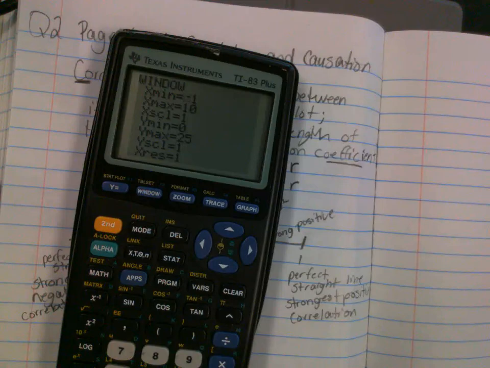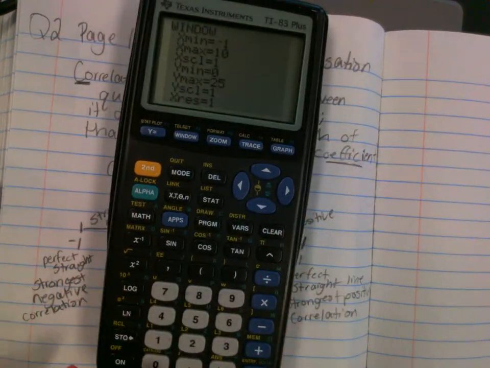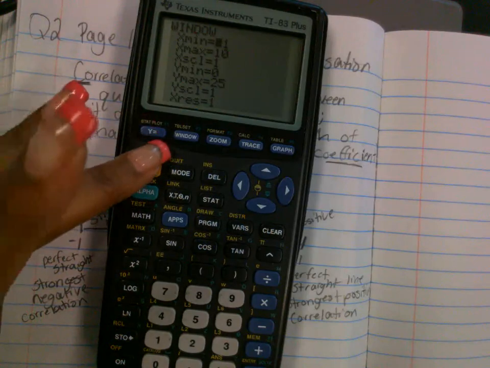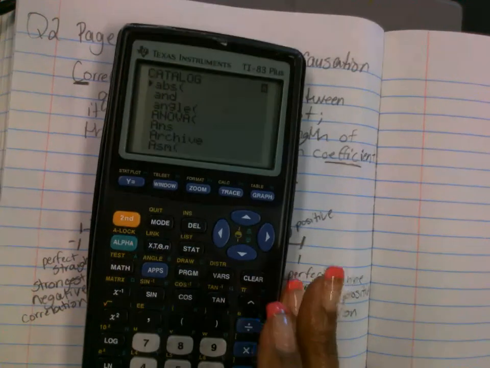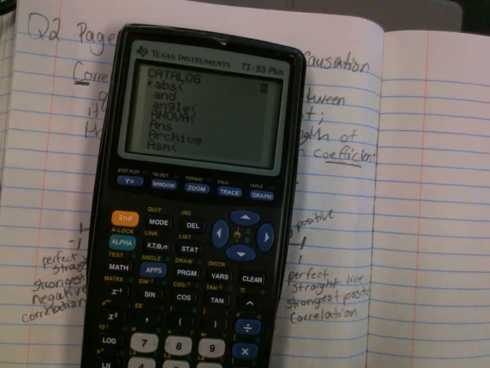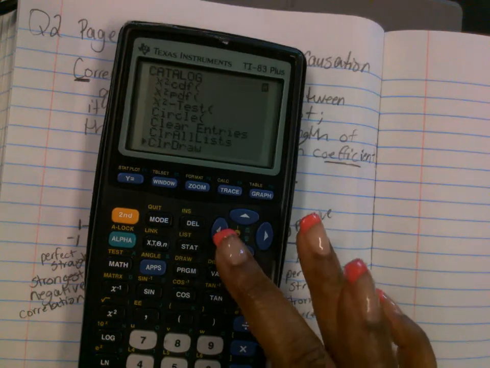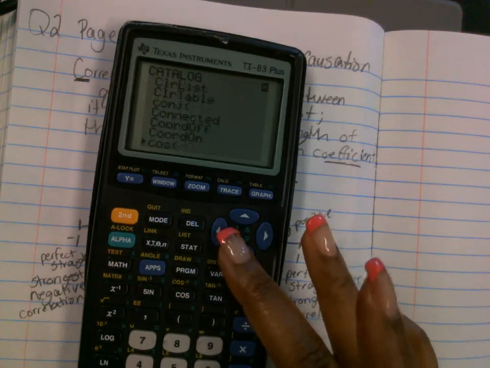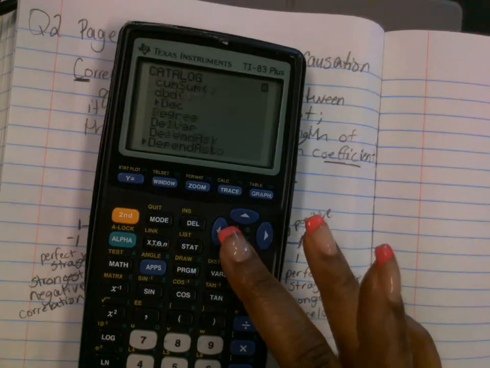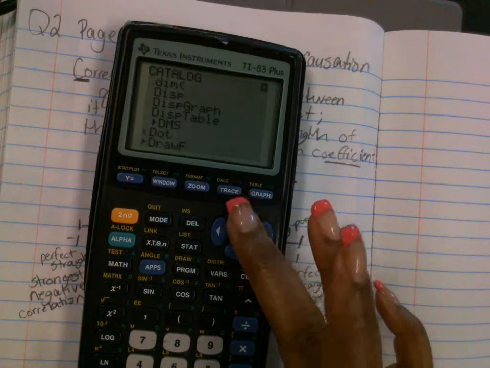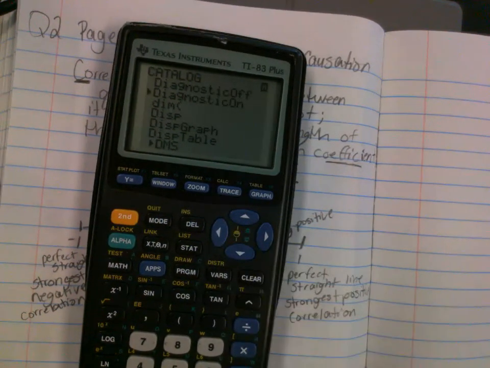Okay. You see down here at the bottom where it says catalog in yellow, okay? So we want to access the catalog by pressing second catalog. And this gives us a whole array of stuff, a long list. So we're going to go down until we find correlation. Is it diagnostic? Sorry. Diagnostic on.